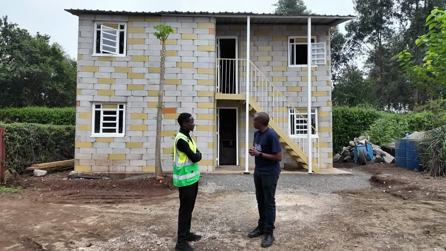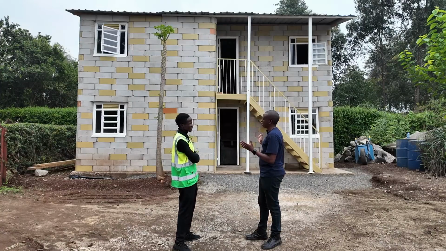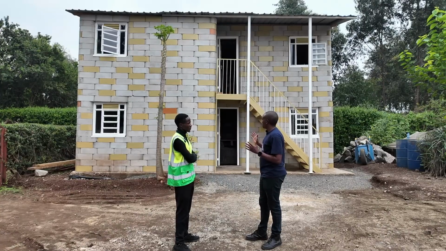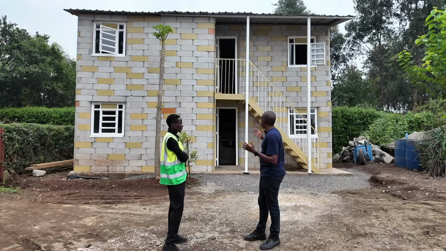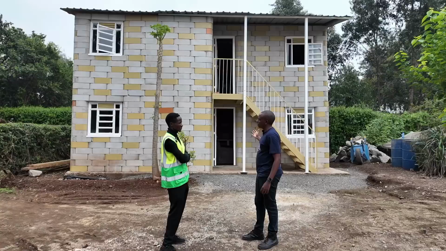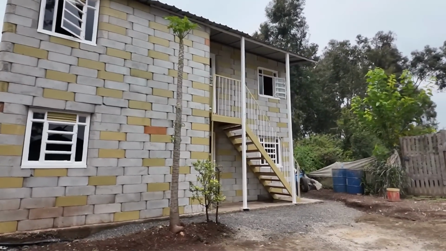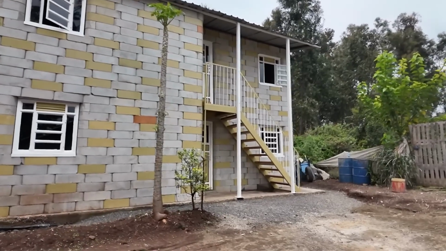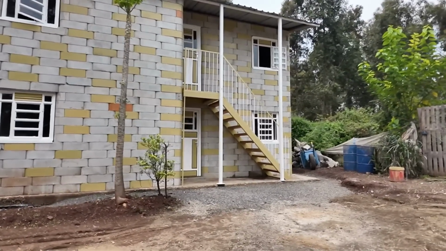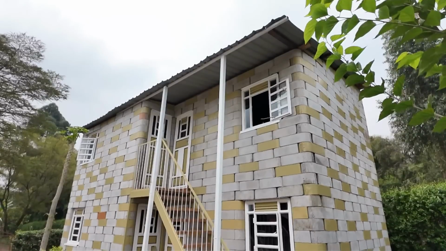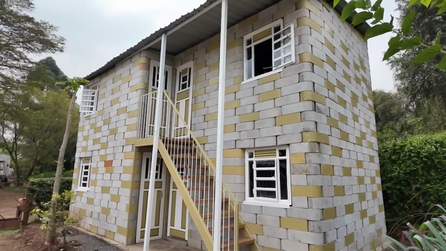Now, looking at this house, this is the front side. We can see there are some blocks that have color that actually matches, I think, the color scheme that the client wanted. Like we have some bit of gold color on the blocks as well as on the steel railings. So is this something that you did initially when you were producing the blocks?